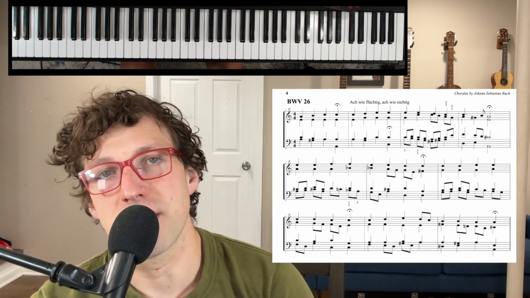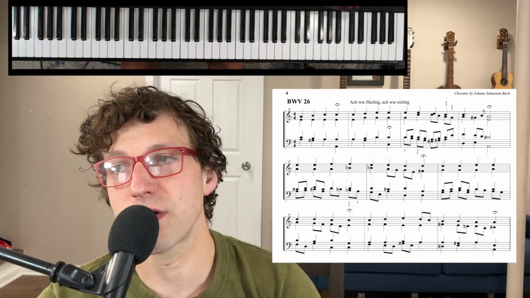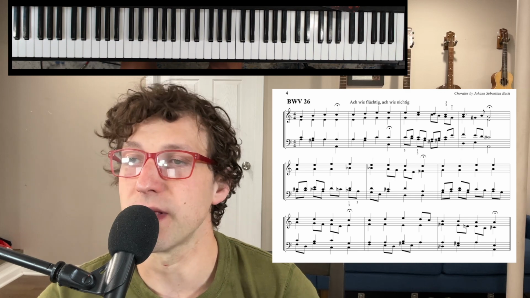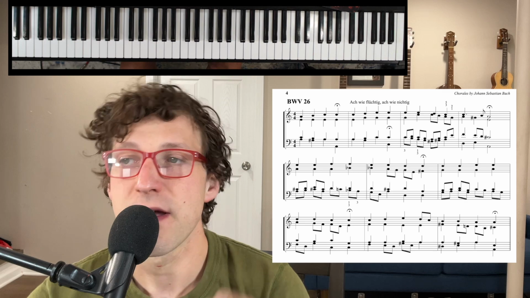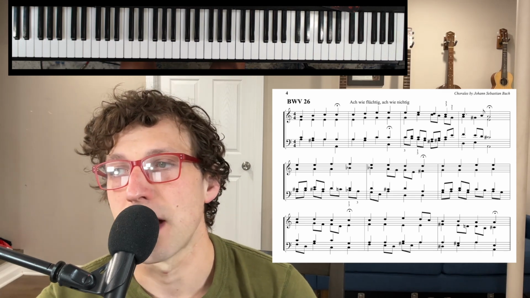We have 4/4. What does that tell us? We have 4 beats in each measure, and the quarter note is what we're counting. And lo and behold, we look at the first measure: 1, 2, 3, 4. 4 beats. Lovely. Now let's talk about the key signature.